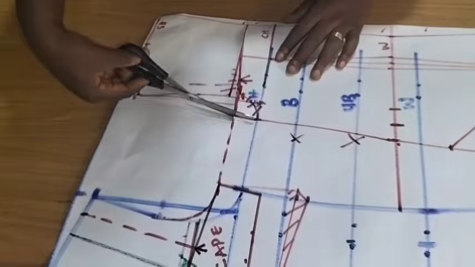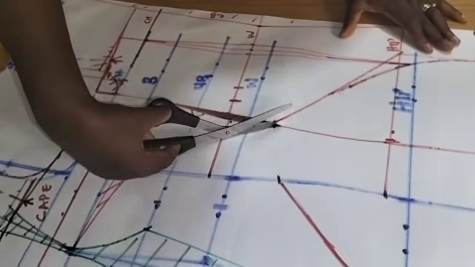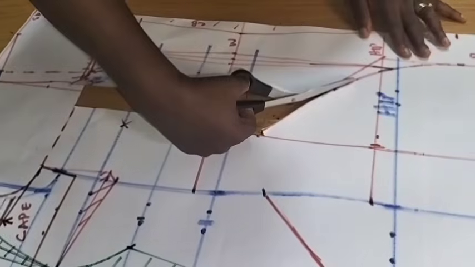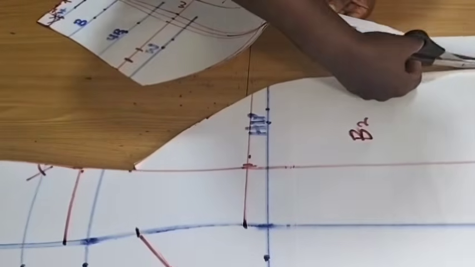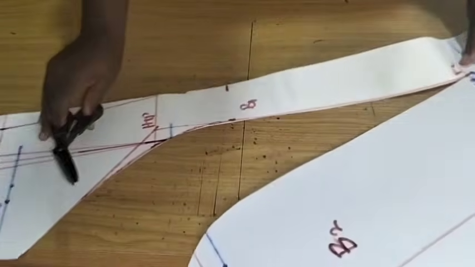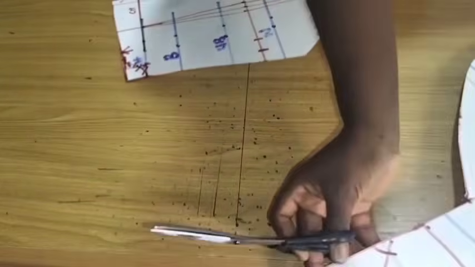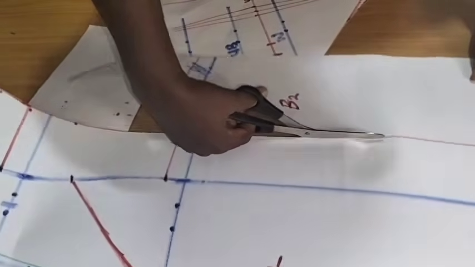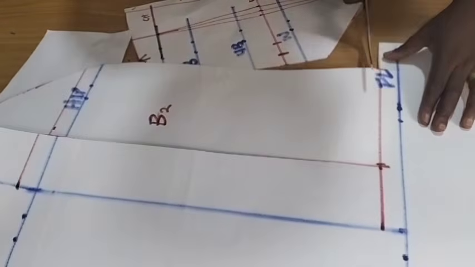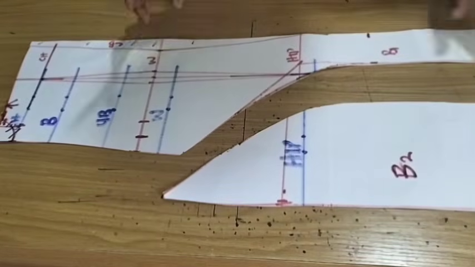Right now I'm cutting it out already, so I want you to watch and see how it's being cut. I'll take it into the bust gathered line. After that, we go in and separate the pieces. So for this other side, I am going to keep the B2 separately. I will show you how you will use it to make the gathers without a slash and spread.